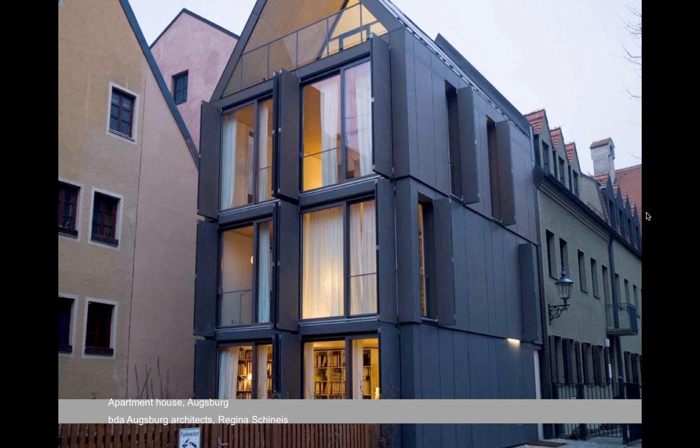So now we're going to jump into some of the products and talk about the products that you'd actually be designing with. And this is an example of a rather innovative design using fiber cement as actually the shutters on windows.